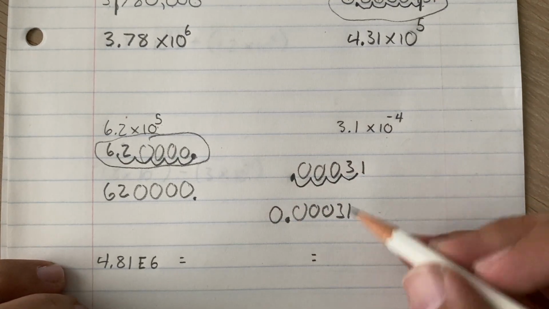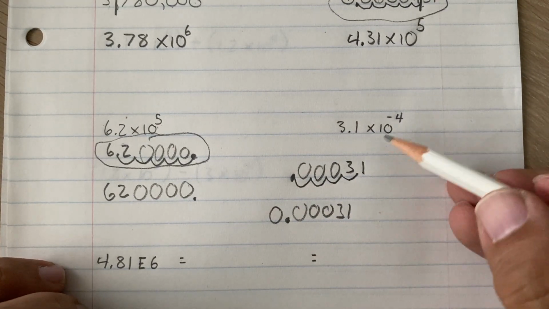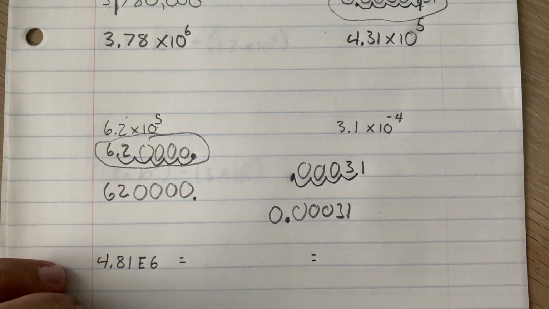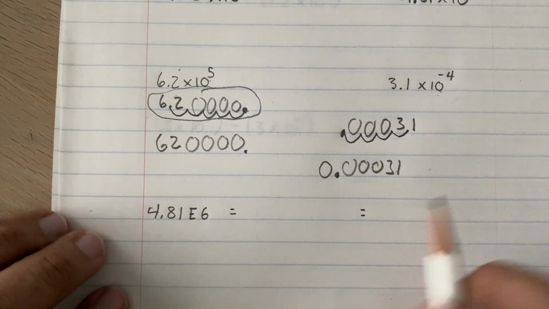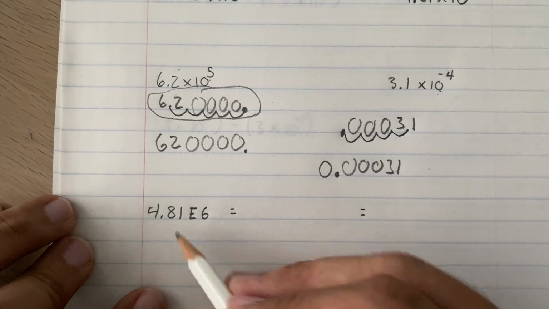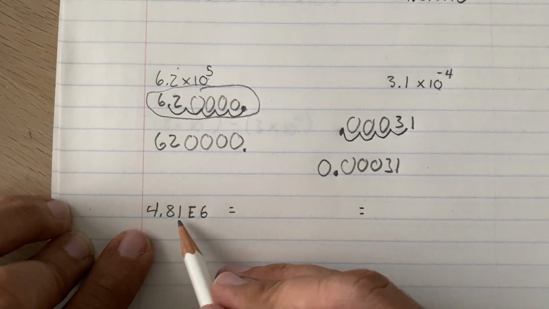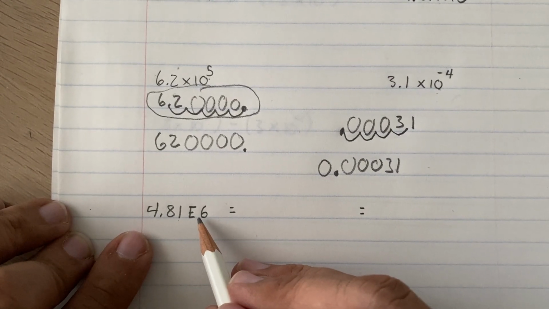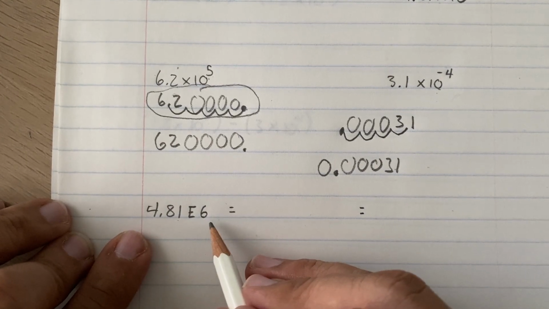0.0031. And there we go. I've converted this into standard form. Now here, we're going to do two things. We're going to turn this into scientific notation. This is the way most calculators, the basic ones, would write scientific notation.